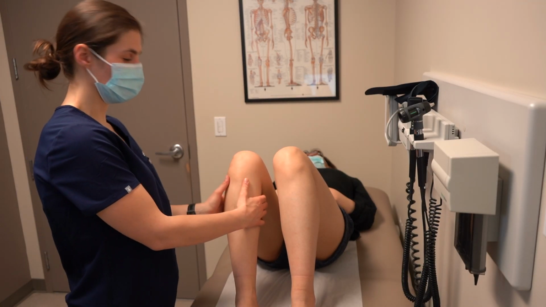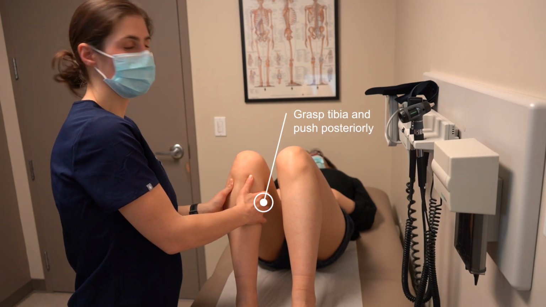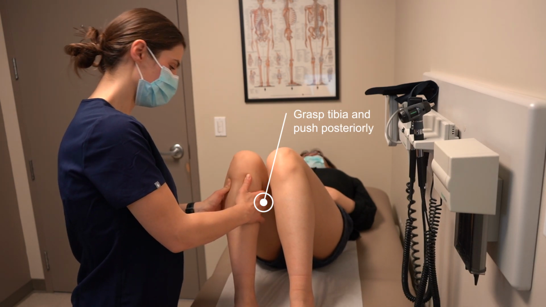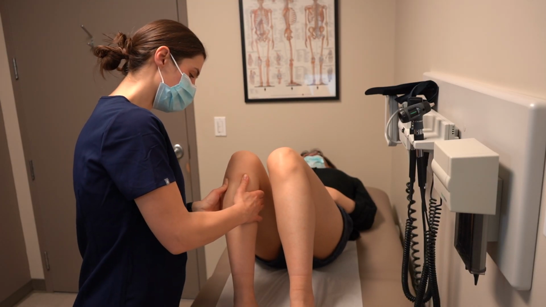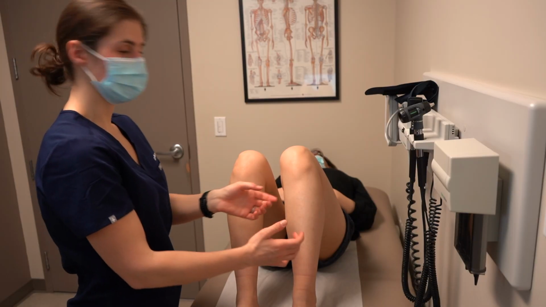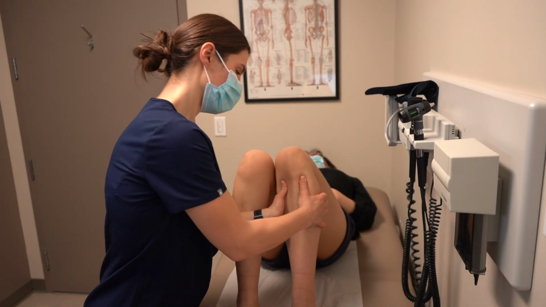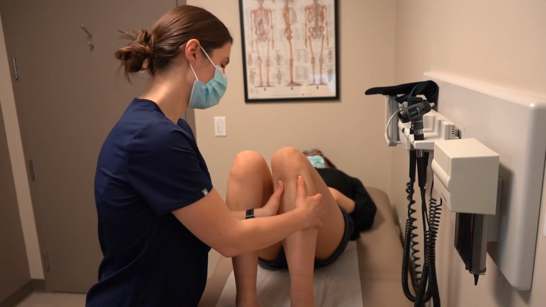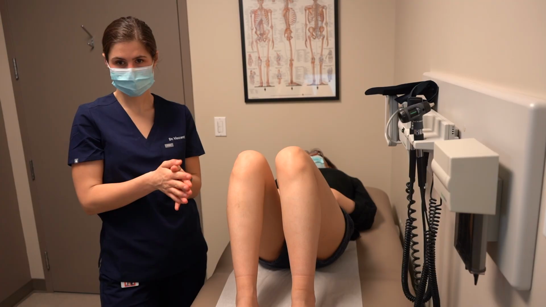Similar to the anterior drawer test, I'll be putting pressure on both sides of the tibia and pushing posteriorly to feel for any laxity of the tibia that could indicate a posterior cruciate ligament tear. And I don't feel any laxity there. And similarly, on the left side, I do not feel any laxity. So the posterior cruciate ligament is intact.